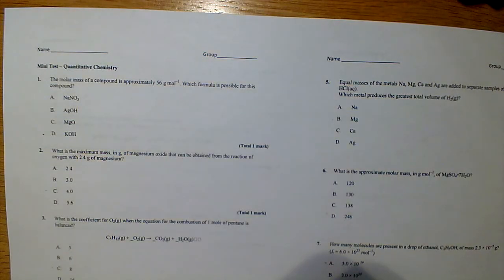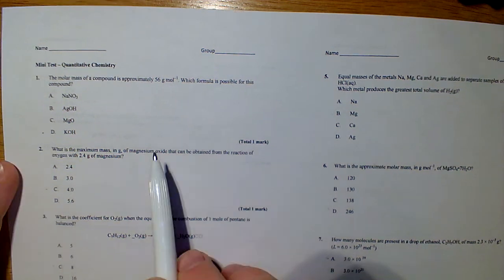Hello Year 12, this is me doing the mini test that you did a little while ago. I'm just going to work through it live. I've not looked ahead. I've written, you can see, I've marked the answers just to check I get it right as I go through, but this is me working it through.